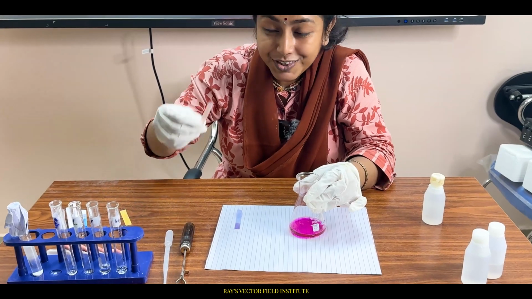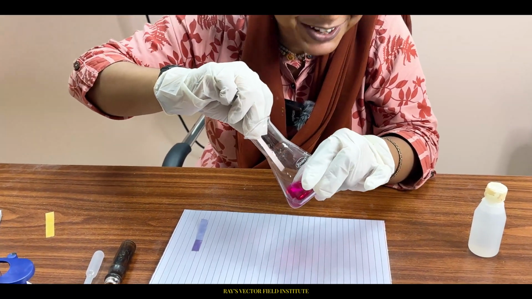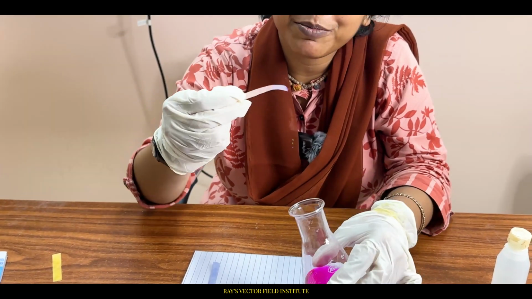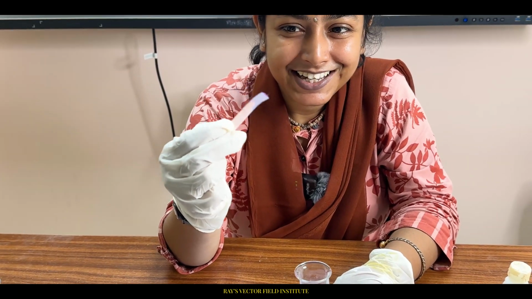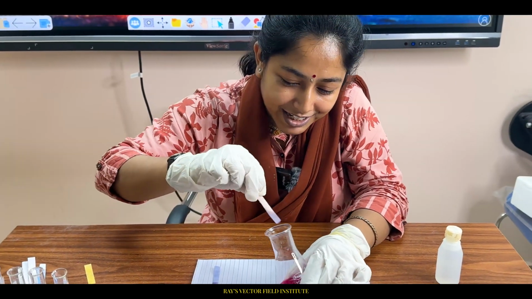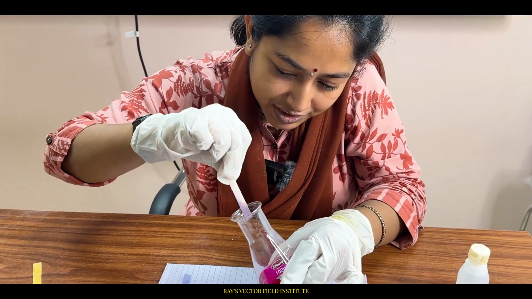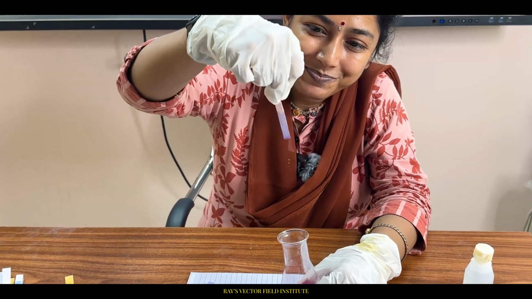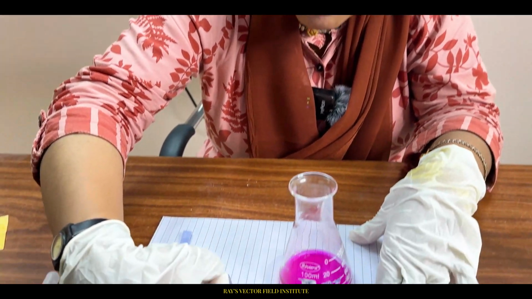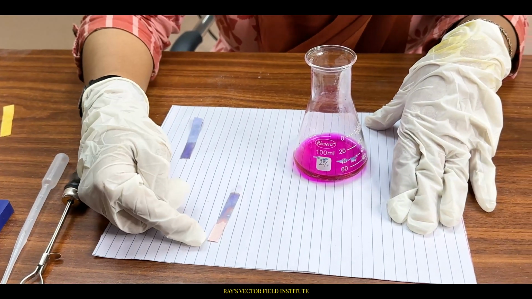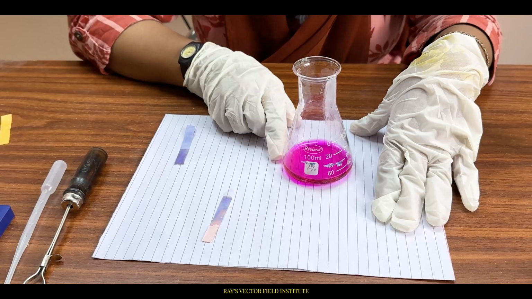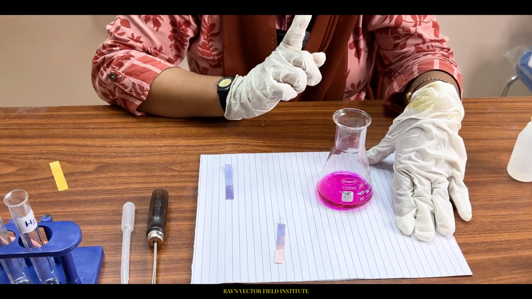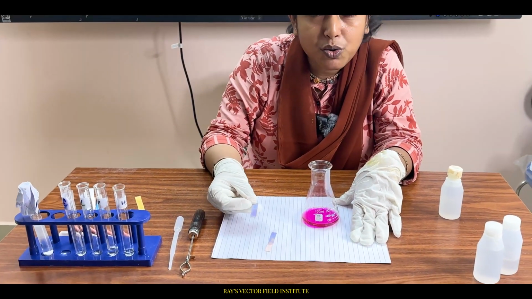But let's see with the red litmus paper. Are you finding it interesting? See, blue. Can you all see very nicely? I want to dip it much more inside the solution. Yes, see. Can you see? See, red litmus paper turned to blue. It means this resulting solution is now basic in nature, and the salt formed is also basic in nature. Understood? Whereas the blue litmus paper showed no color change.